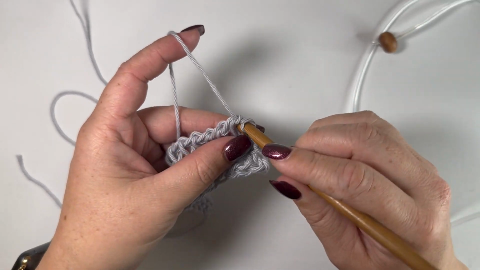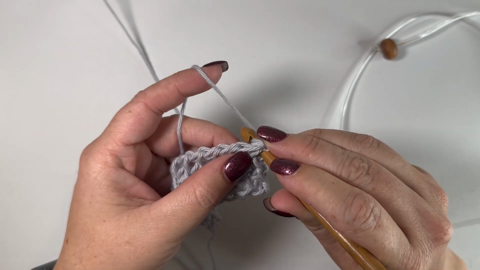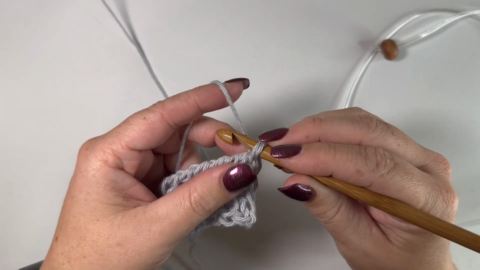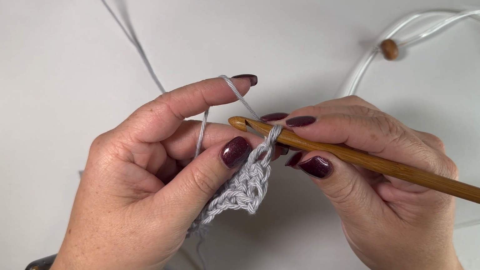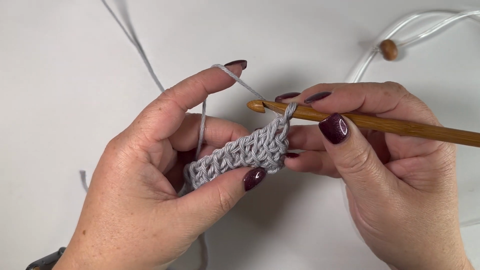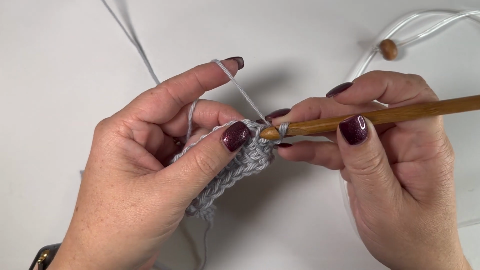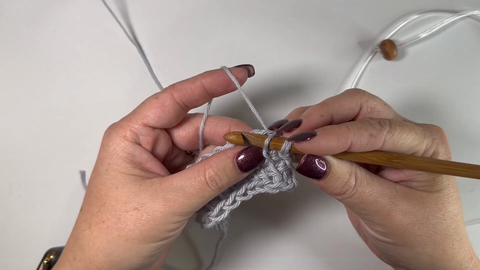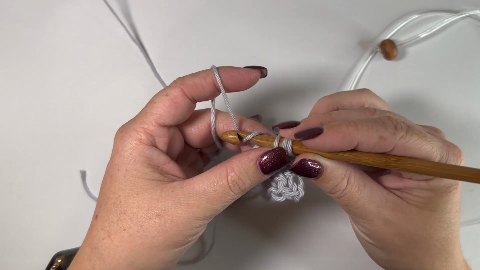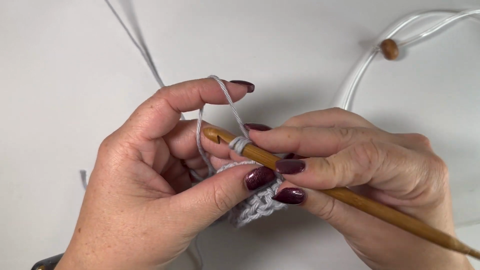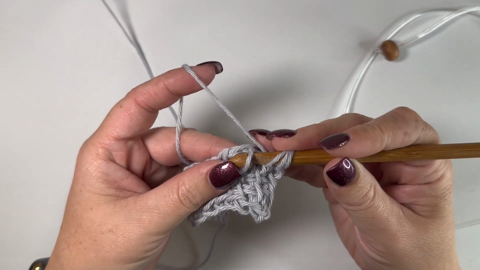And we're just gonna insert our hook, yarn over, pull up a loop, and then you continue with whatever stitch you're wanting to do. So if we wanted to continue with the Tunisian simple stitch, I'll just go through the front post only this way, yarn over, pull up a loop, and do that all the way through.